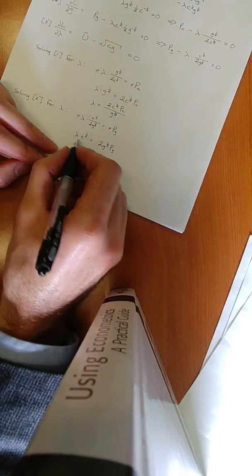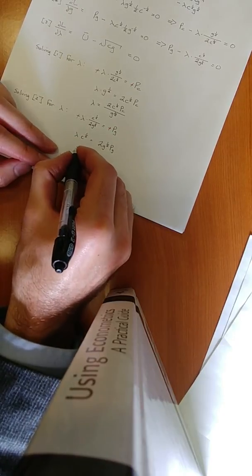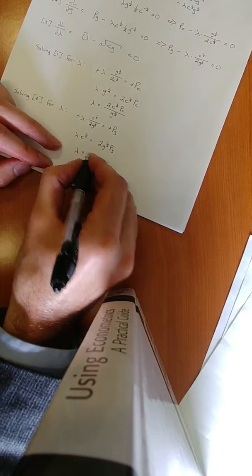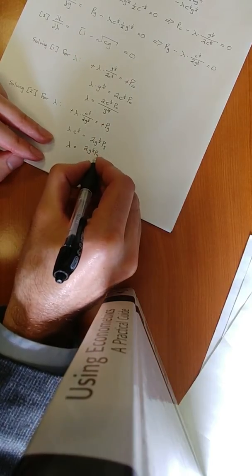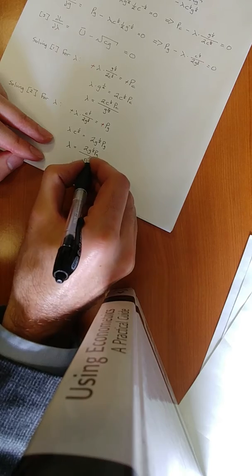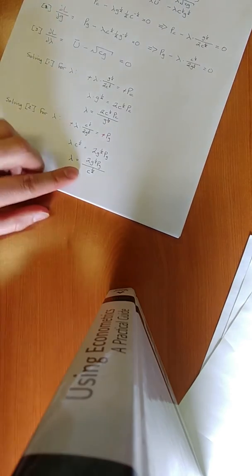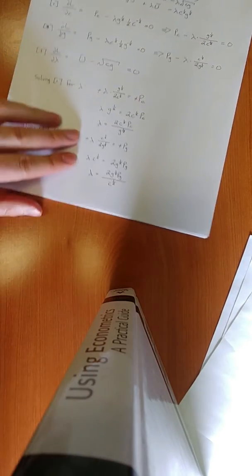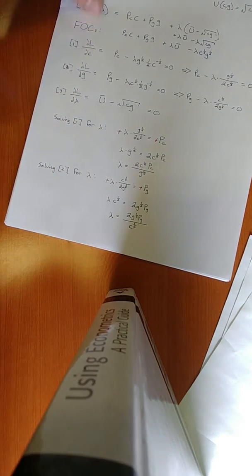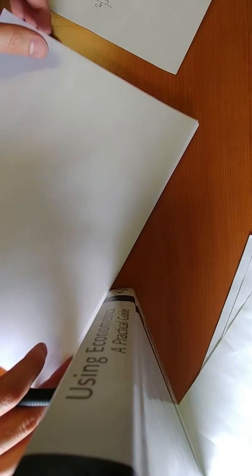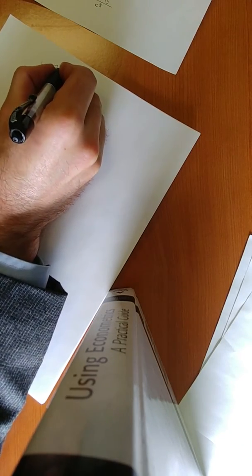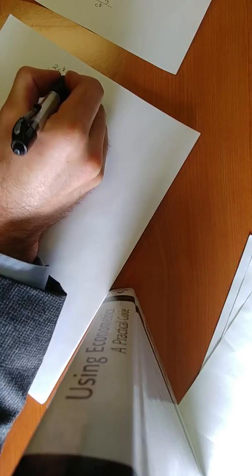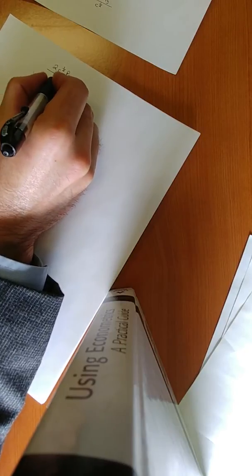Okay, then divide both sides by c to the 1/2. Okay. Now what I'll do is I'll set those two equal to each other and simplify. And I think we'll find that it simplifies pretty nicely.